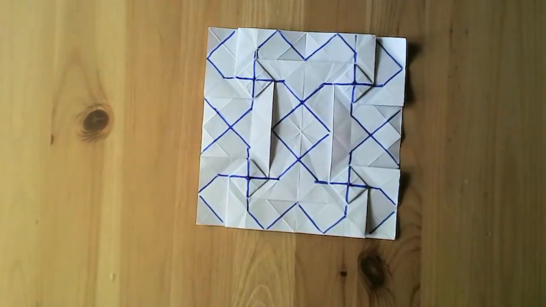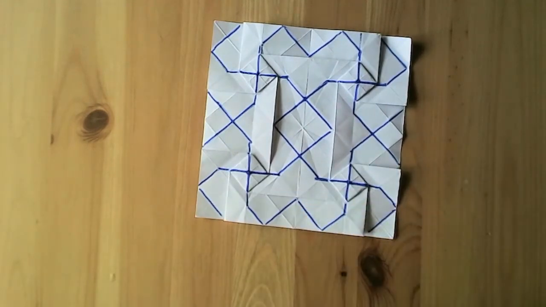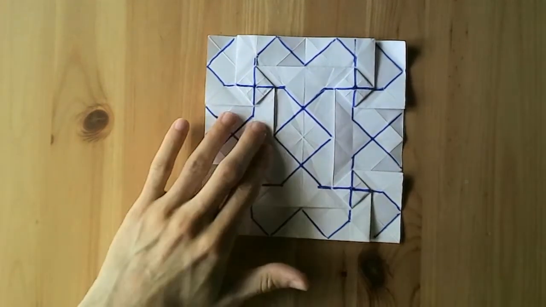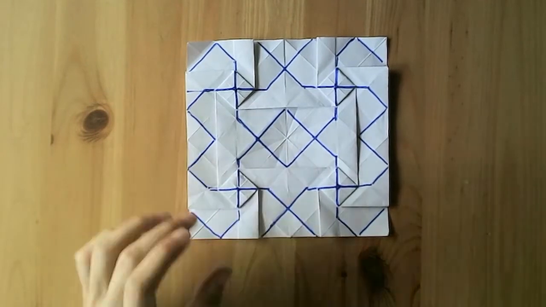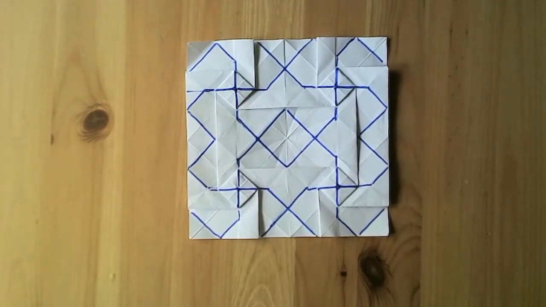So if we had tracing paper, we could use this as the basis for reproducing and keeping this pattern going, etc., etc. So yeah, I think this is pretty cool. It's a lot of fun to do.